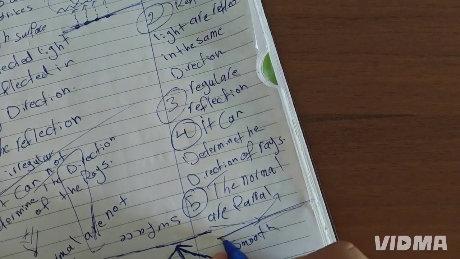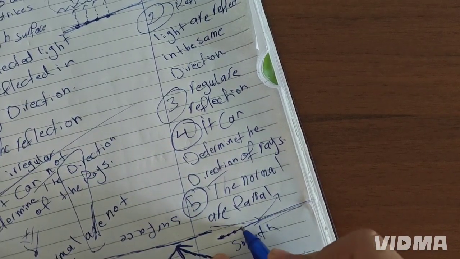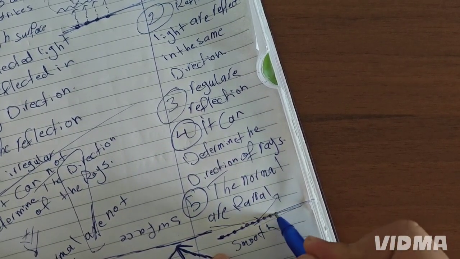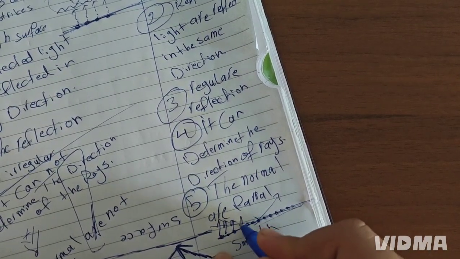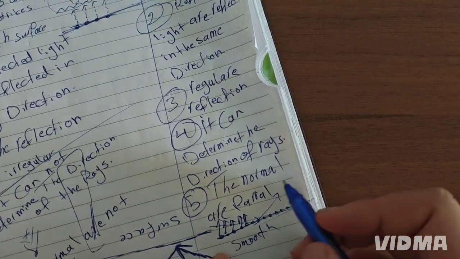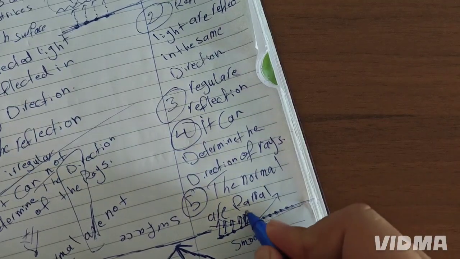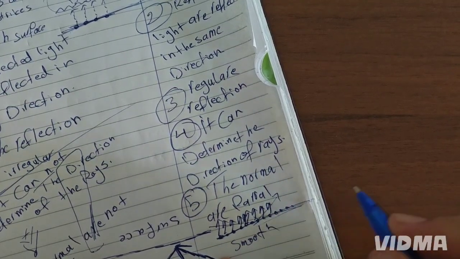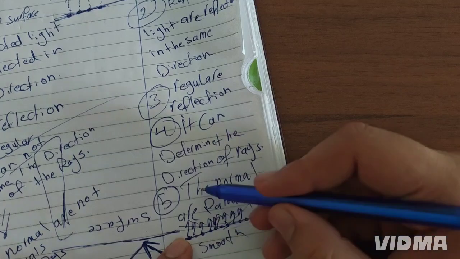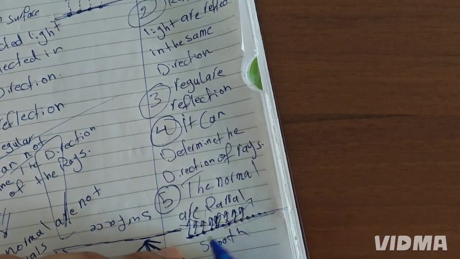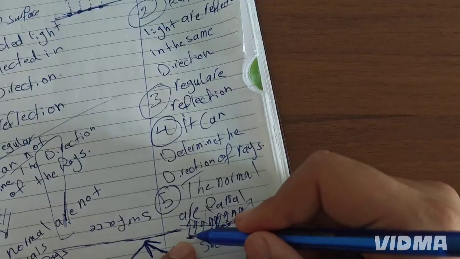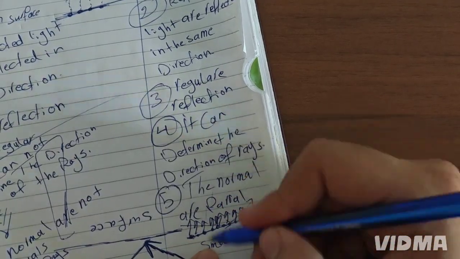And as I told you, each point of the surface has a normal line, and all of them point up in the same direction. Why? Because all of them are parallel. You know why? Because again the surface is smooth, and the direction at each point on the surface is up.